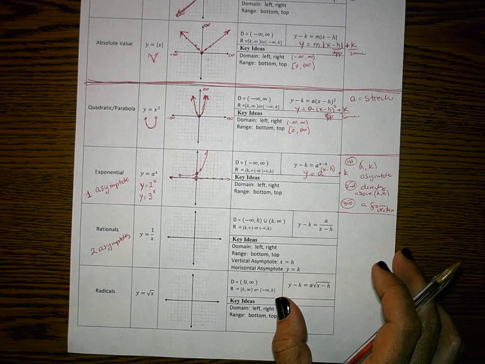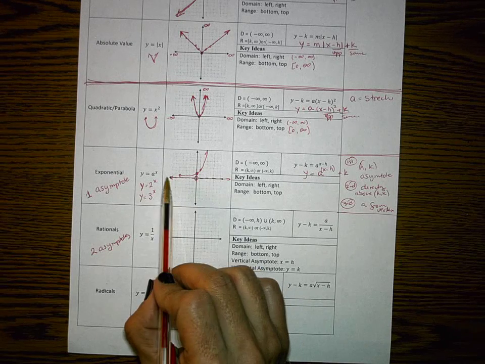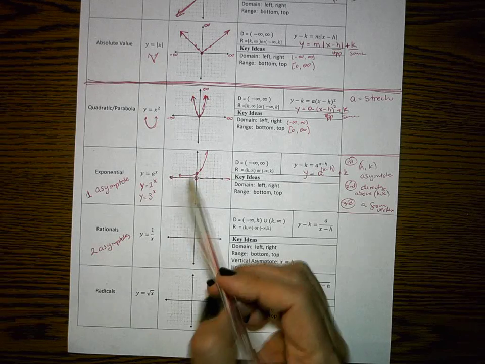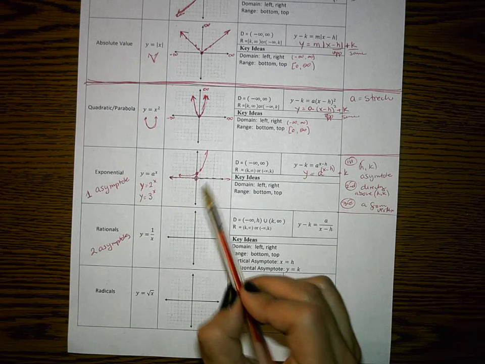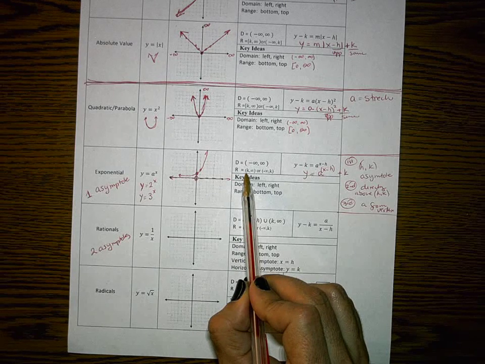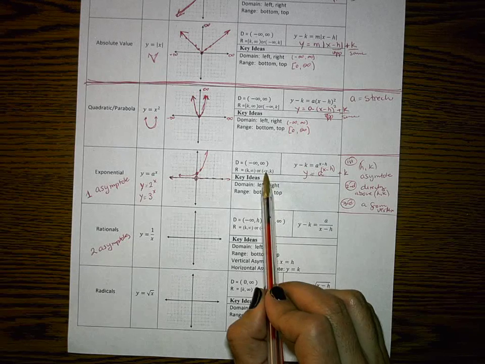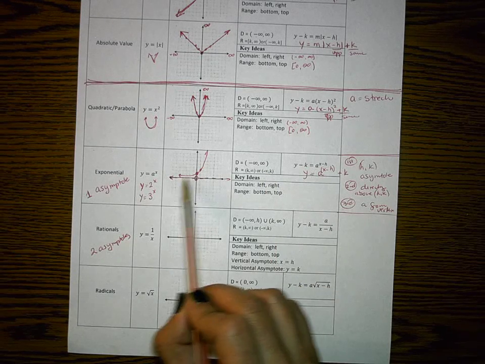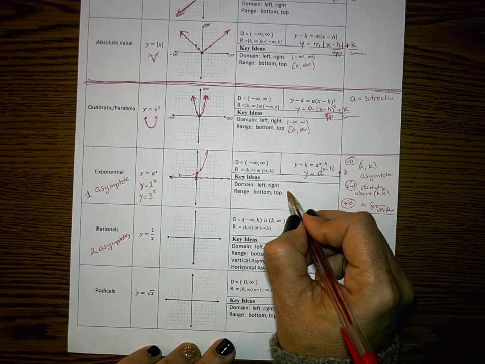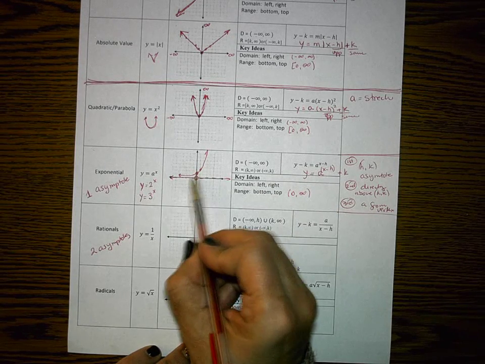Now, exponential functions never touch the asymptote. So we count from left to right, so it's negative infinity to positive infinity. But the range never touches the asymptote, so we are not going to use brackets. As you can see here, the range is from k to positive infinity or from negative infinity to k. In this case, it's an increasing function, so it's going to be from my k value, which happens to be 0, to positive infinity. We don't touch 0, that's why we don't include it with brackets.